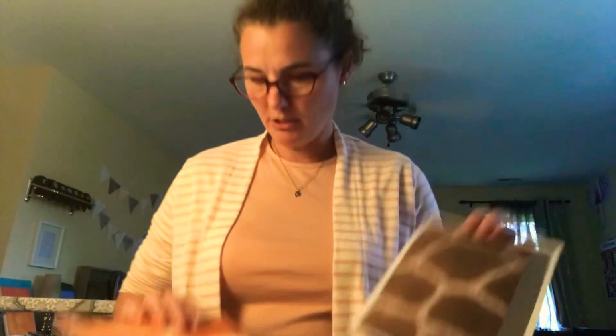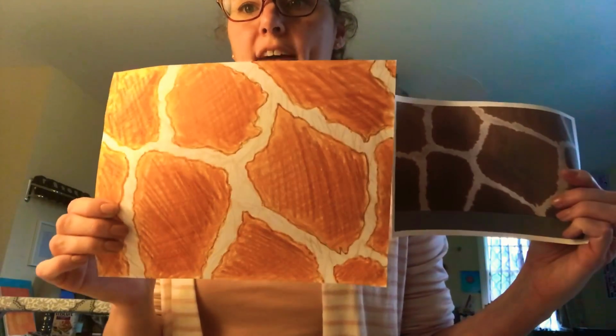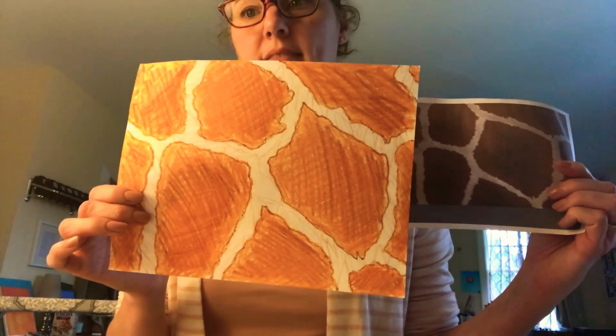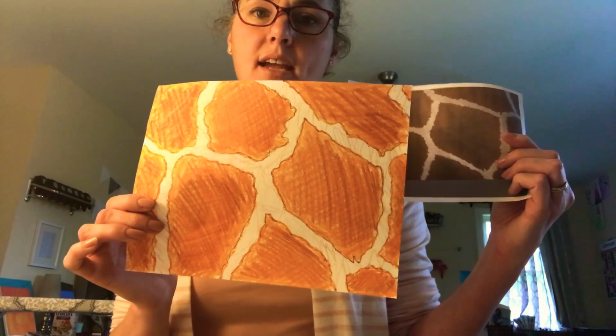So here's this giraffe picture that I looked at, and here is my sample. Oh, hold on, here we go. Here's my sample giraffe paper I made. Okay, this is a giraffe's hide up close.